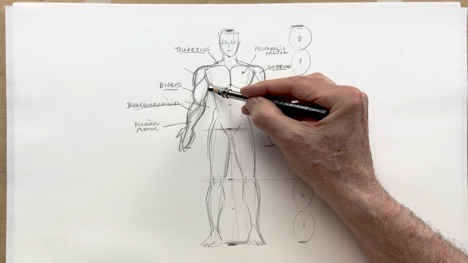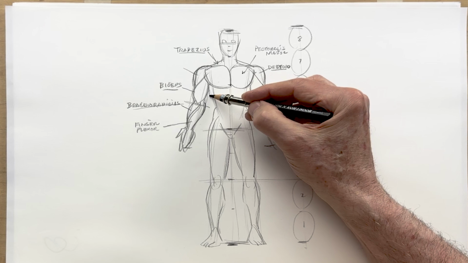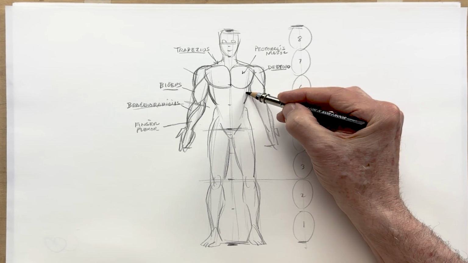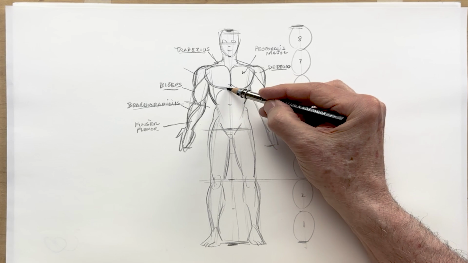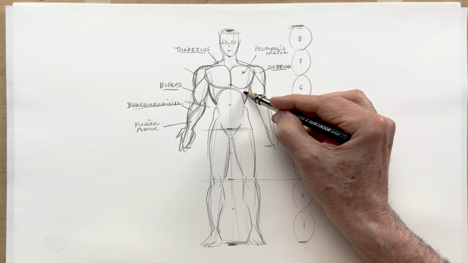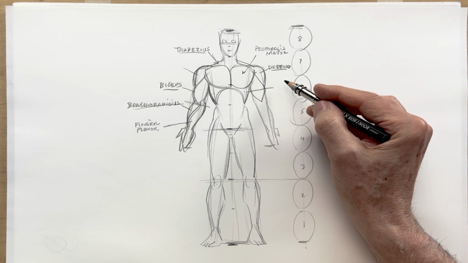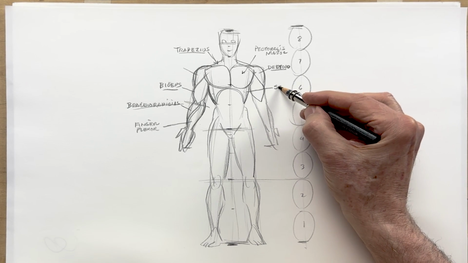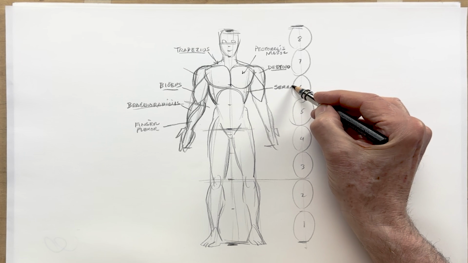Coming down from the armpit, right here, and hugging this group of muscles, these muscles on either side are called the serratus anterior muscles.